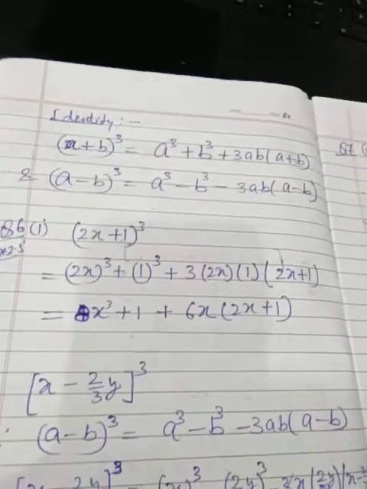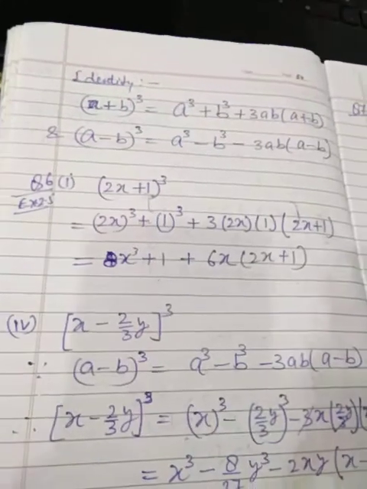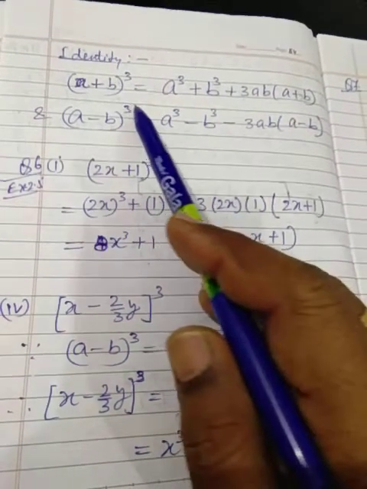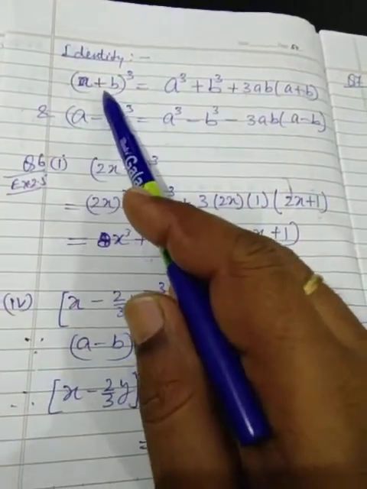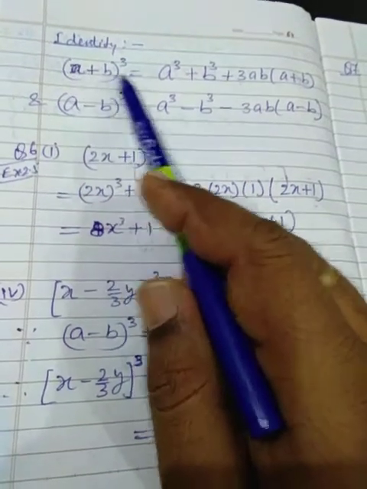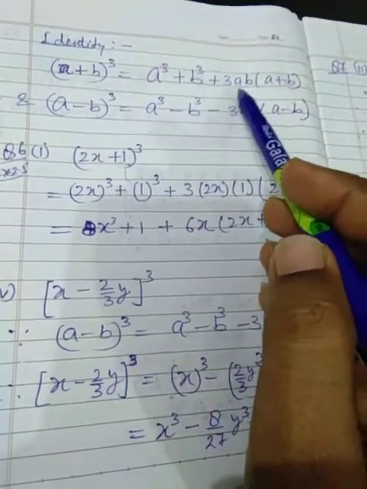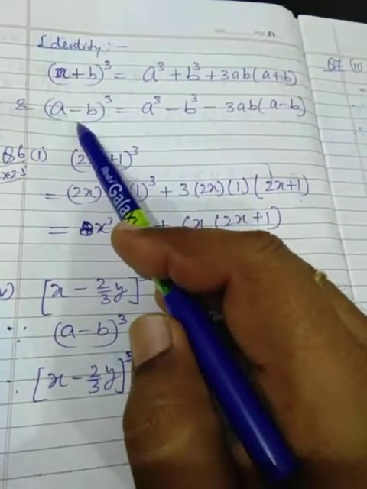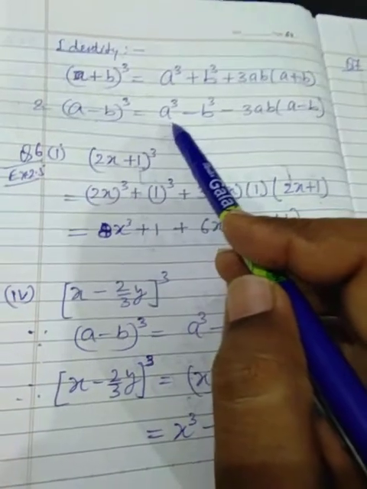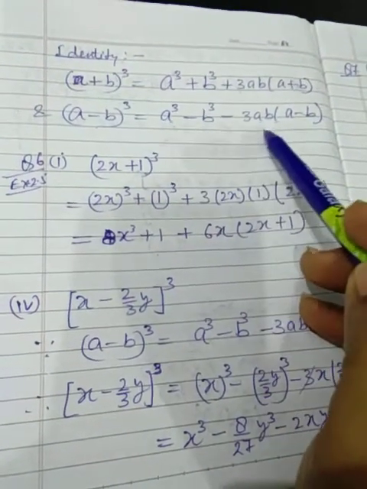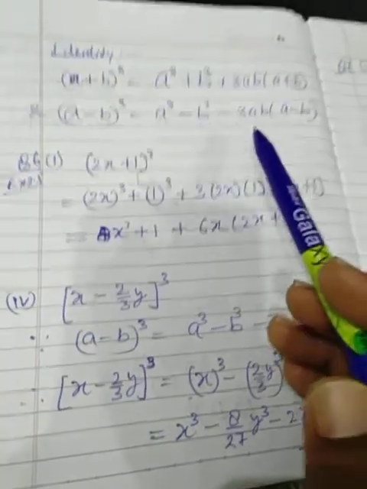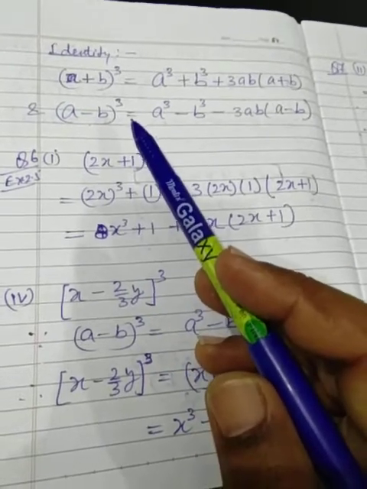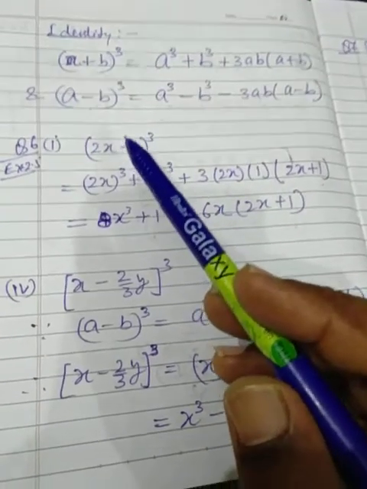The next question is based on the new identities. Identities are very simple, as I have given you a bunch of identities. To solve question number 6, 2 identities will be used: a plus b whole cube is a cube plus b cube plus 3ab into a plus b. If it is given in the form a minus b, with a minus sign instead of plus, then this will be a cube minus b cube minus 3ab into a minus b, right? Since 2 are there, it is identities, correct?